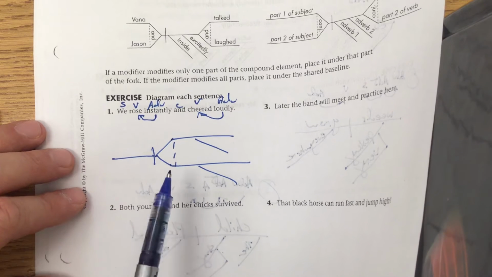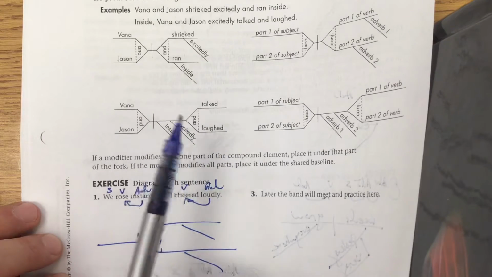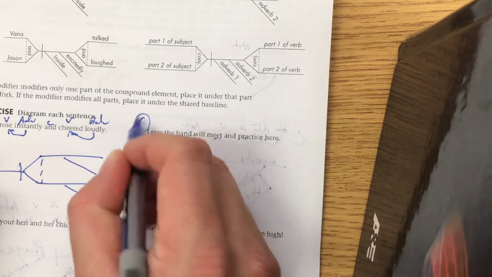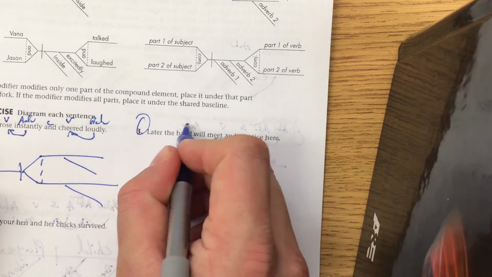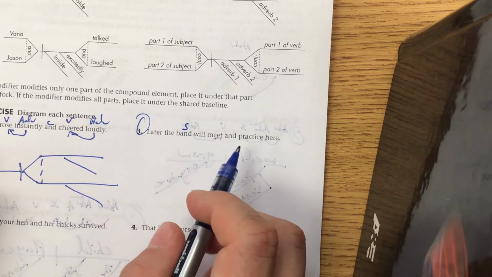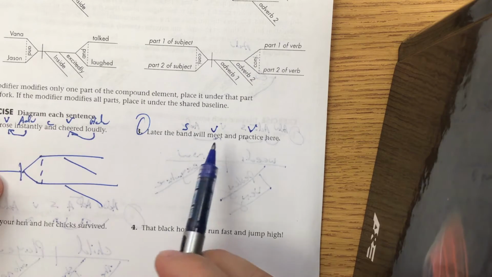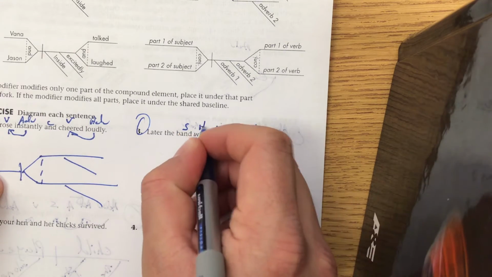Let's look at an example kind of like the one up here where I started talking about. Let's do number 3. Later the band will meet and practice here. I have a singular subject, which is band. I have a compound predicate, which is meet and practice. And because you guys know your helping verbs, you know that will is a helping verb.